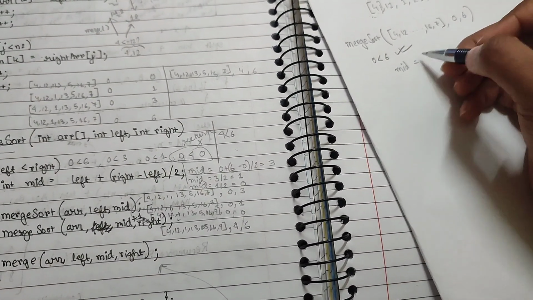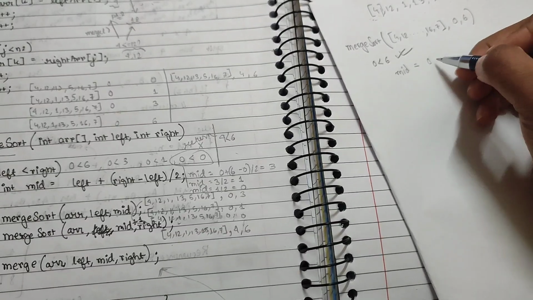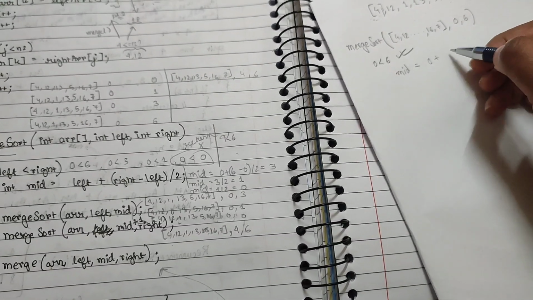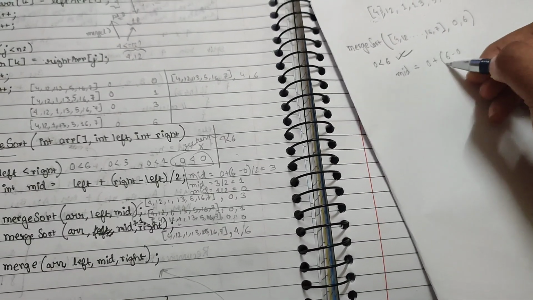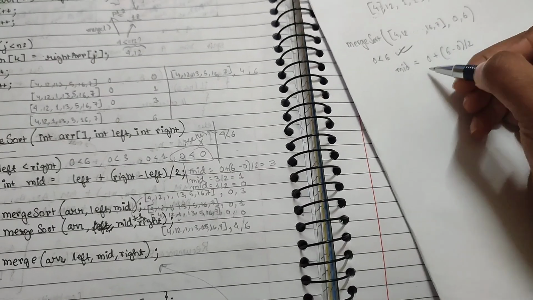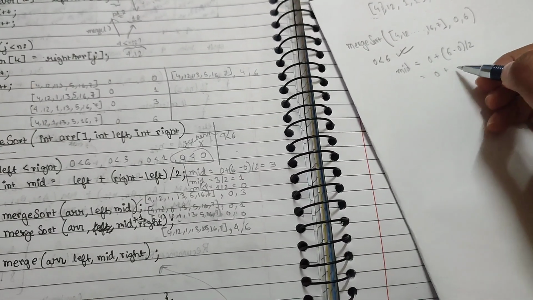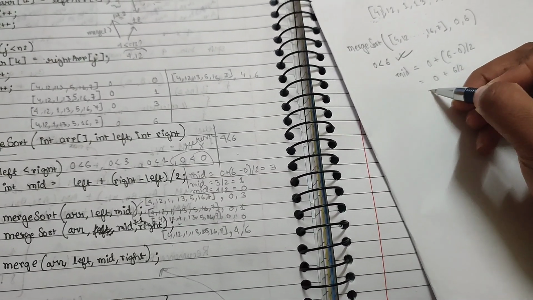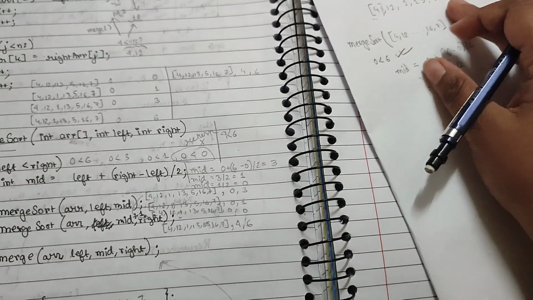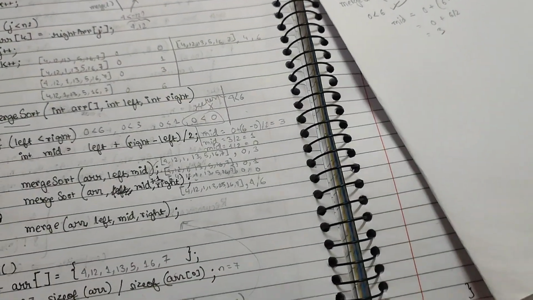So we have 0 plus (6 minus 0) divided by 2, which is 0 plus 6 divided by 2, which is equal to 3. So we calculated the middle index.